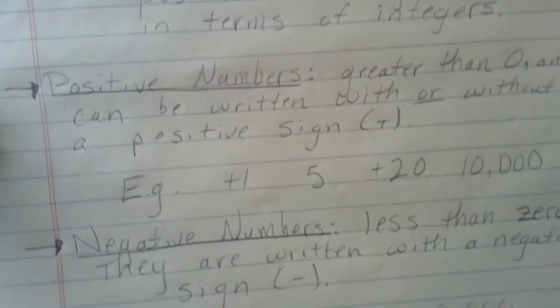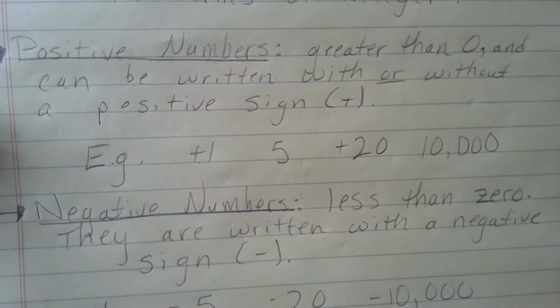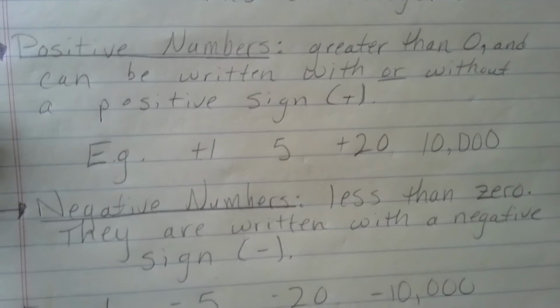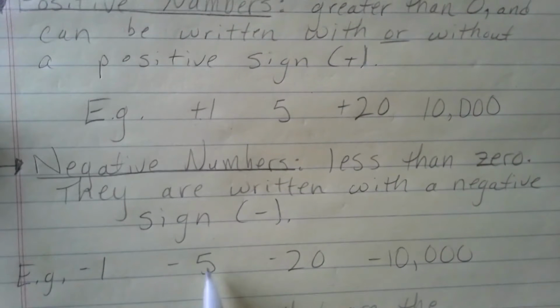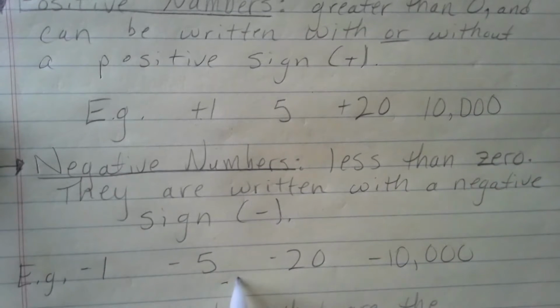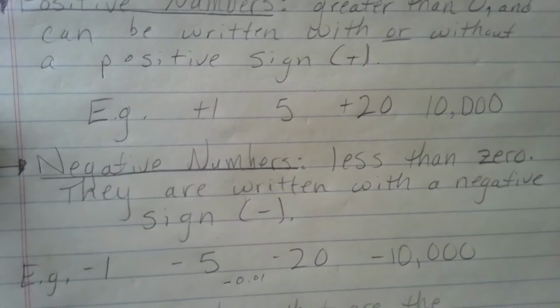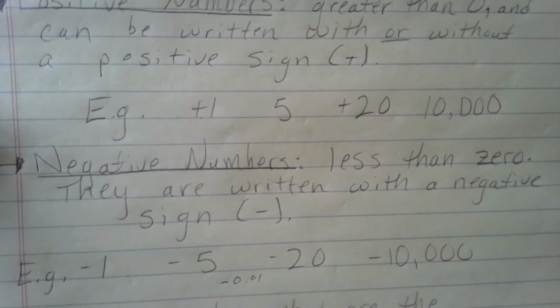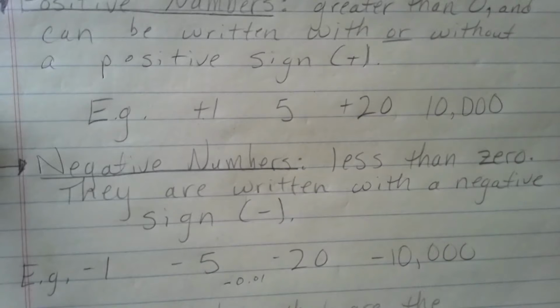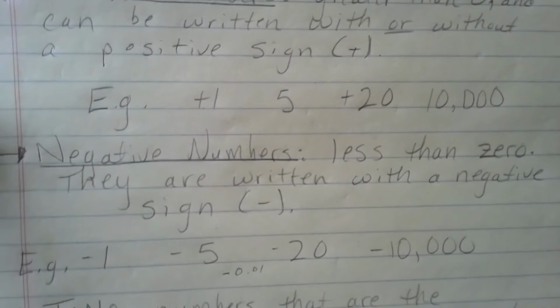All right, so negative numbers then are the opposite of that. Anything less than 0, they are always written with a negative sign. So examples would be -1, -5, -20, -10,000. Negative 0.01, that would be a negative number as well. But again, for this section, we're focusing on integers, and I'm about to tell you what integers are and how they differ from regular numbers.